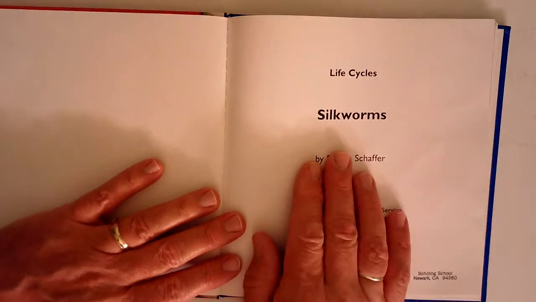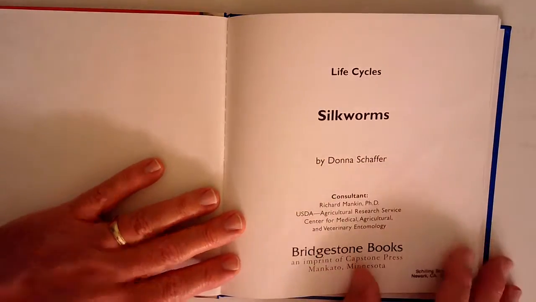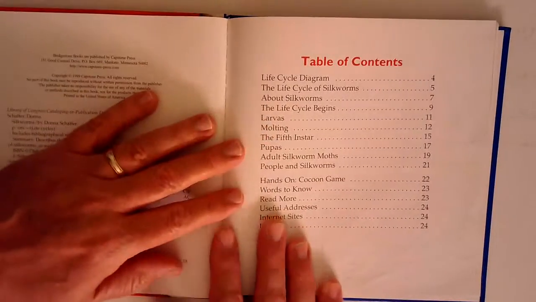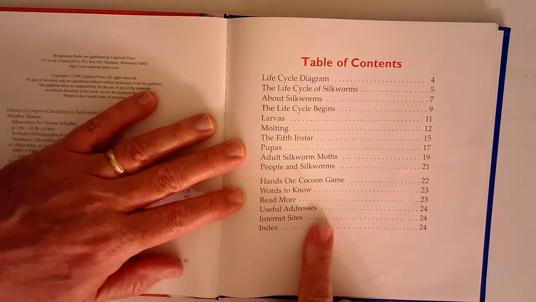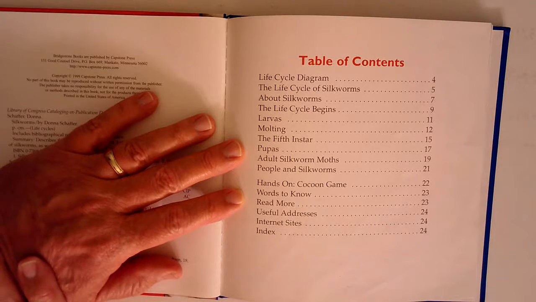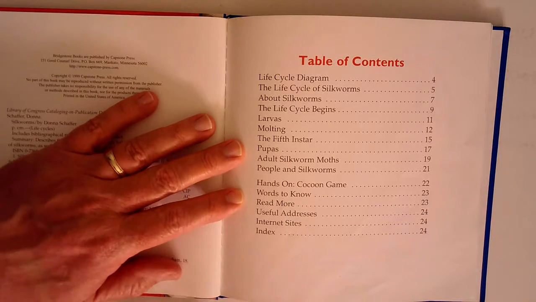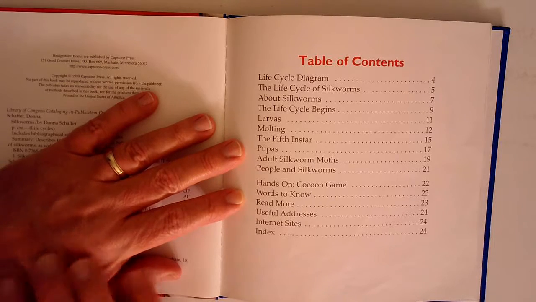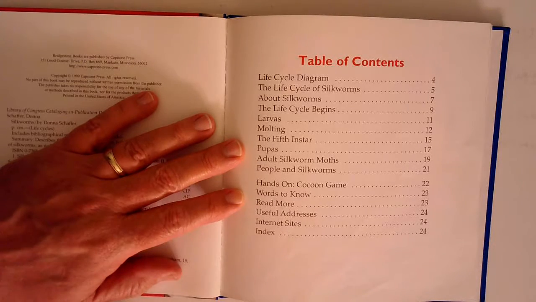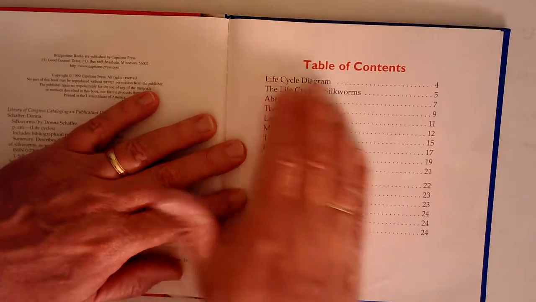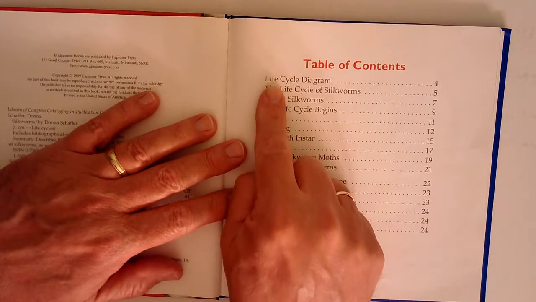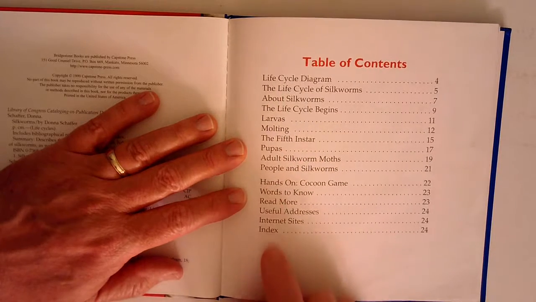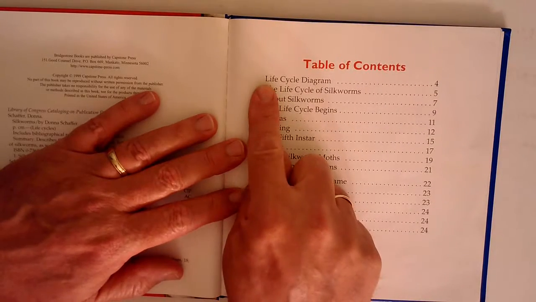Life Cycles, Silkworms by Donna Schaffer. Oh, here it is. Table of Contents. Now remember, we talked about table of contents. When there's a table of contents in our book, that tells us that it is a nonfiction book. Every time we have this, we know that we can go to these certain pages and skip right to what we want to learn about.